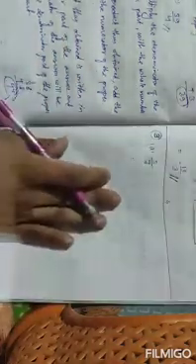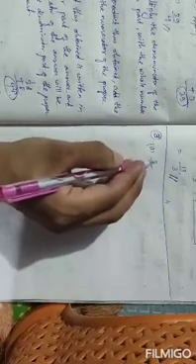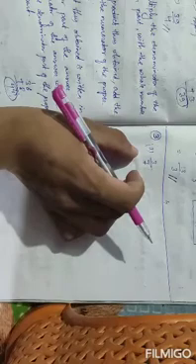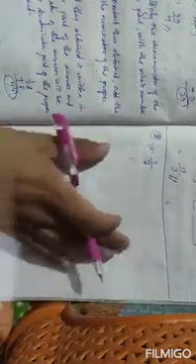So I will teach you now how to do question number 3a. To find an equivalent fraction of 3 by 7 by multiplication: there are two ways of finding equivalent fraction, number one is by multiplication, number two is by division. First we will do by multiplication.